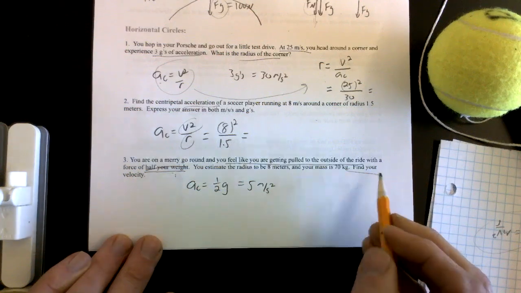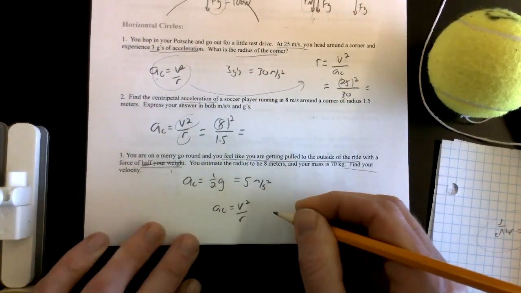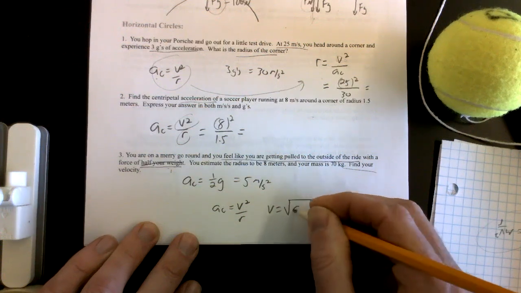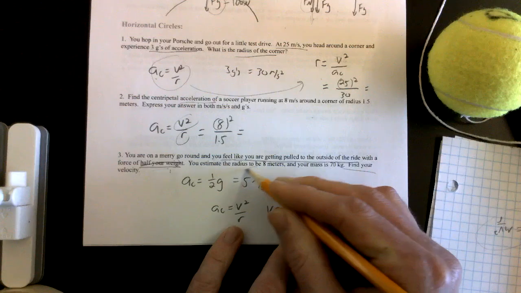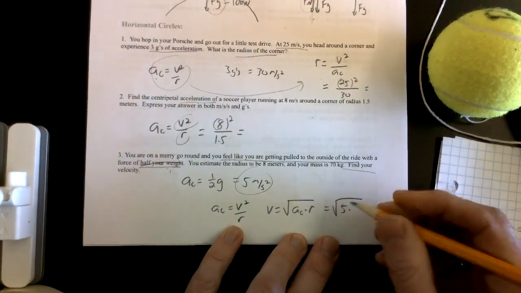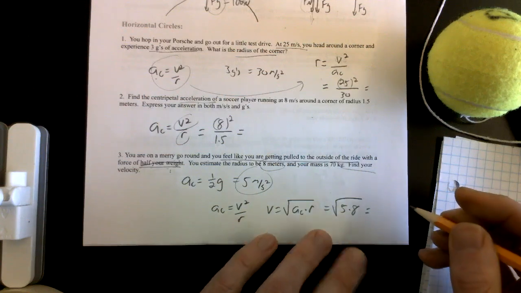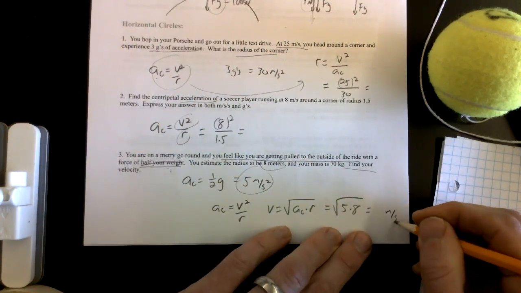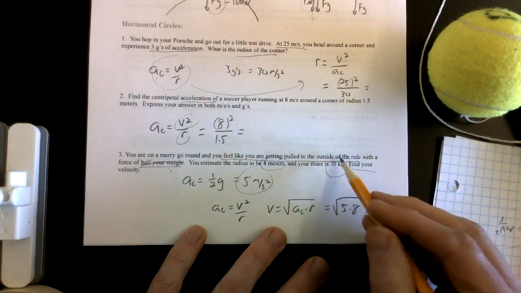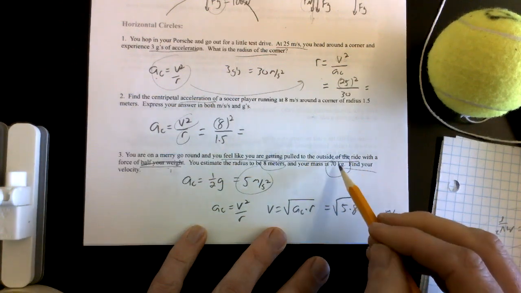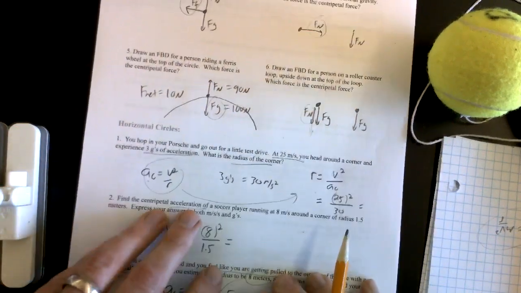So we're looking for the velocity. Rearranging, velocity is going to be the square root of AC times R. Now we just plug in our numbers: square root of our acceleration, 5, and the radius is 8. You'll get a number for that. I think in my solutions I had meters for the answer, but it should be meters per second. It's the square root of 40. This mass was a little bit irrelevant. There's a way to solve the problem using forces, but I think this way works out just fine.